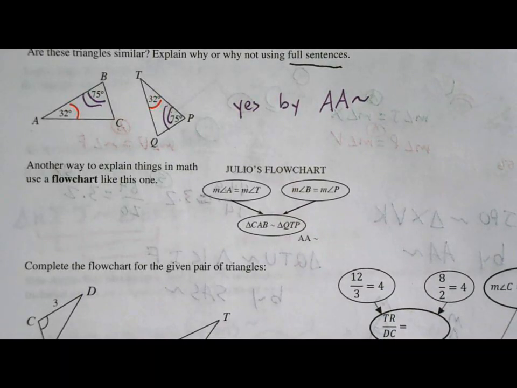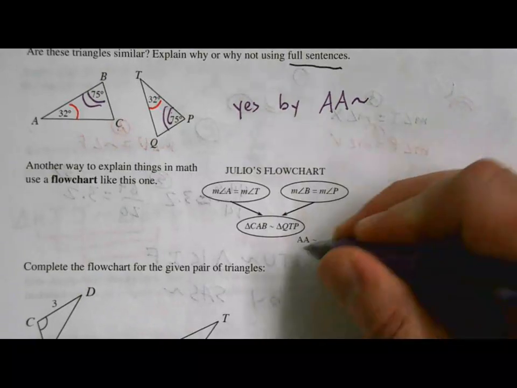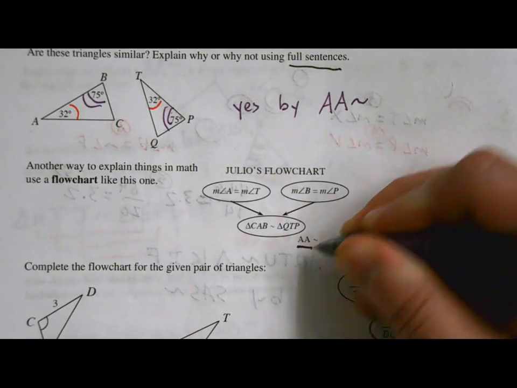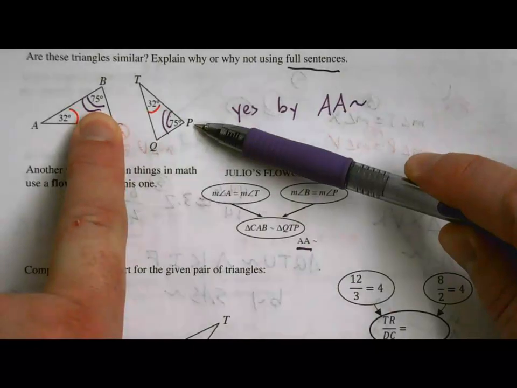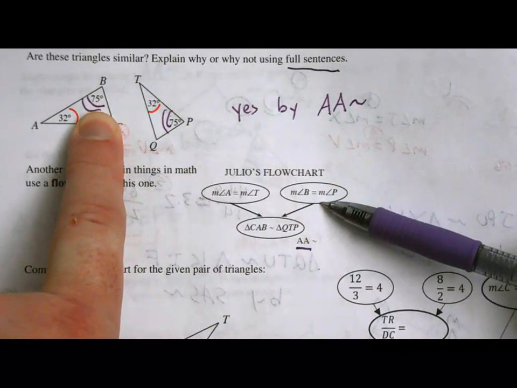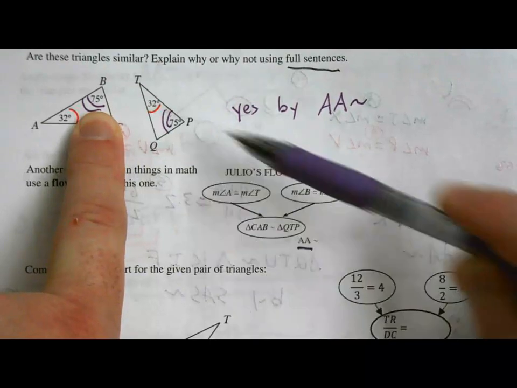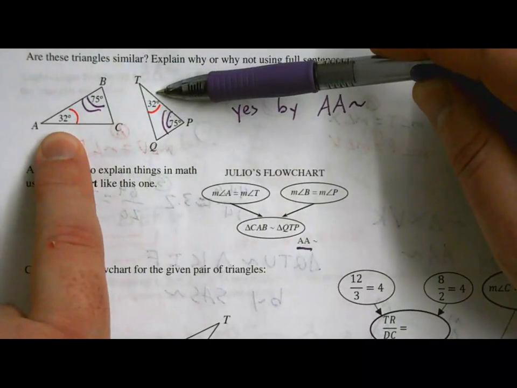Now, eventually, each of these bubbles is going to have a reason for it. Right now, we're just going to focus on our conclusion bubble's reason. So our reason for this, how do we know? Because of angle-angle similarity. If I were in a court of law and I was tasked with proving that these two triangles were similar, here's what I'd do. I would say, could you please notice that P and B have the same measure? That's what this bubble is saying. I would say also, please notice that angle A and angle T have the same measure.